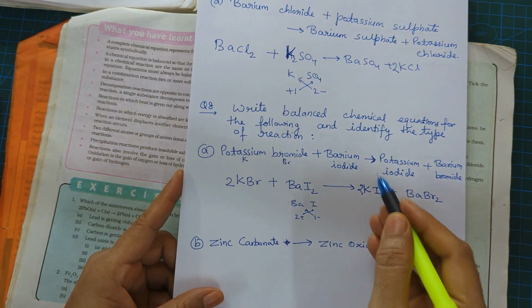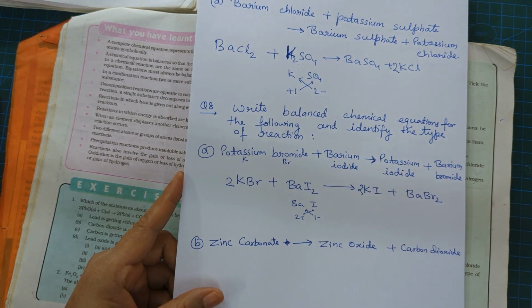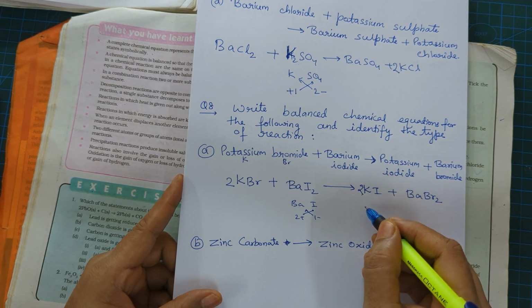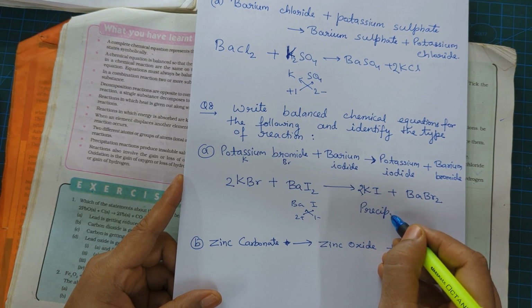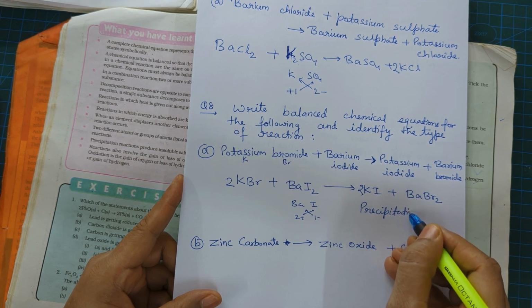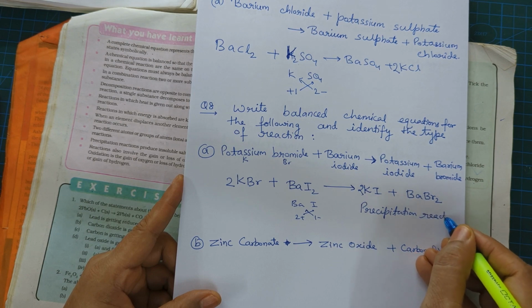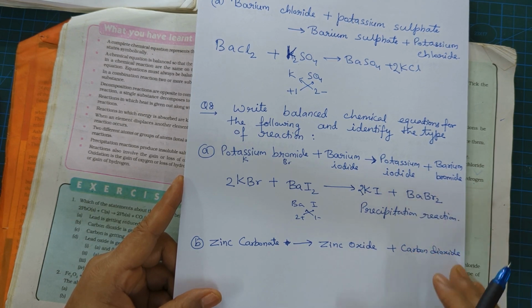So this is identify the type of equation. So this is a double displacement reaction, and every double displacement reaction is a precipitation reaction. So you can call this reaction as precipitation reaction. Okay, exceptions always there. So this is a precipitation reaction and also a double displacement reaction.